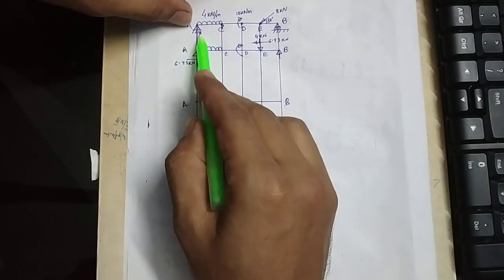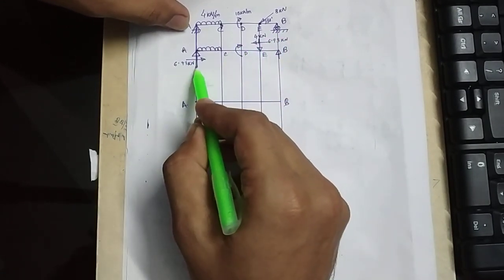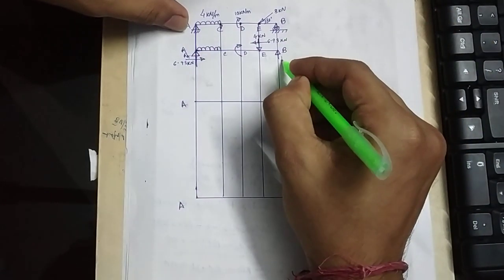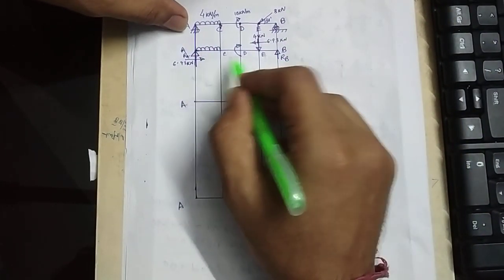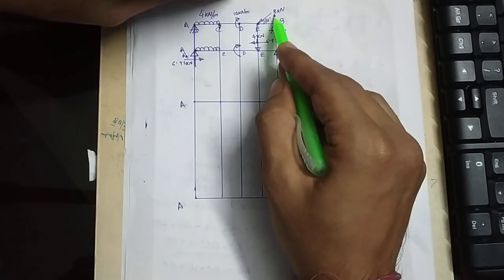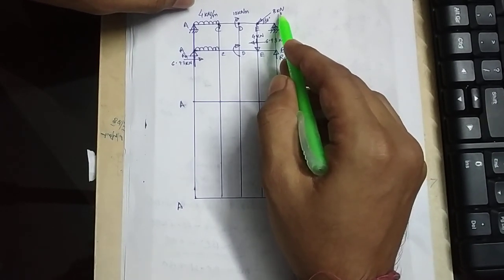Now we need to replace the supports by the reaction forces. So there is a reaction force which will be called RA, and this will be called RB. These are vertical reaction forces. Now we will convert this 8 kN load into two perpendicular components.